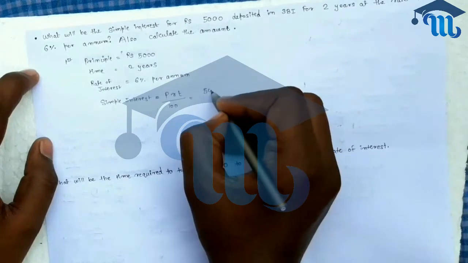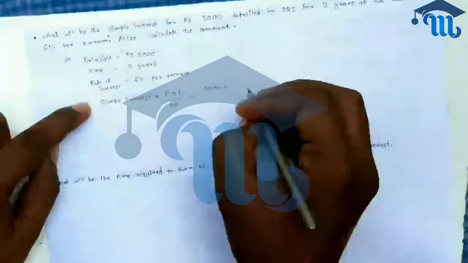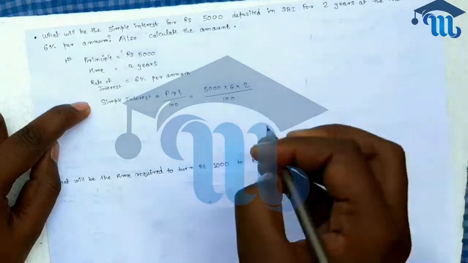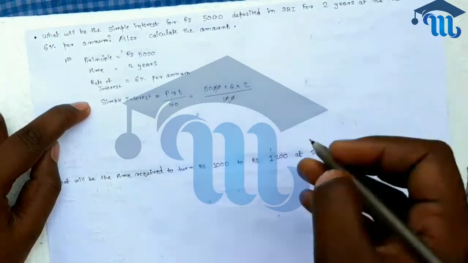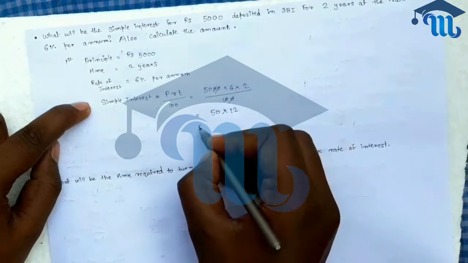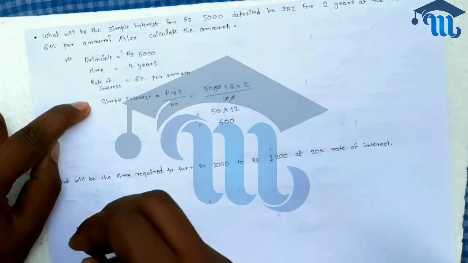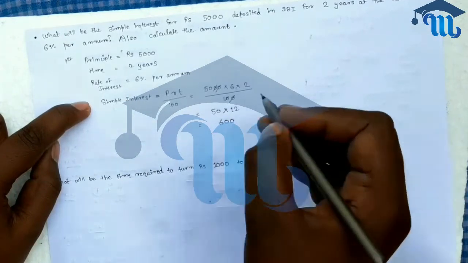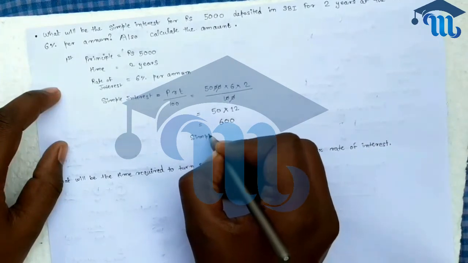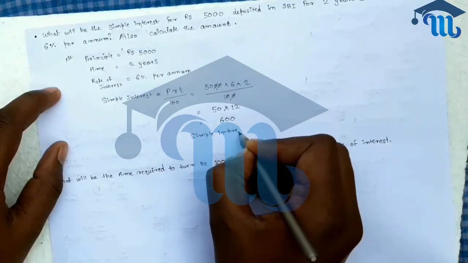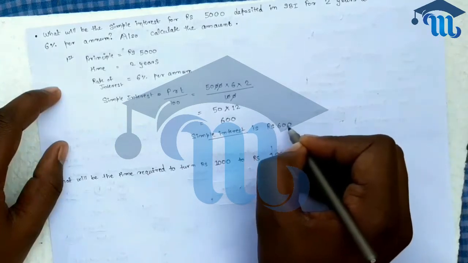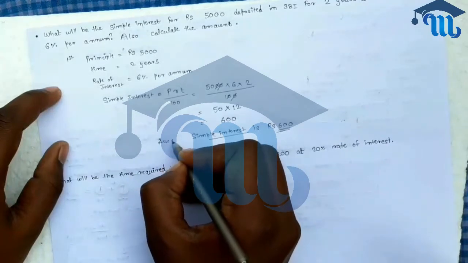Here the principal is 5,000 multiplied by rate of interest 6% and the time is 2 years, by 100. 50 into 12, 600 is the simple interest. So the required answer is 600.